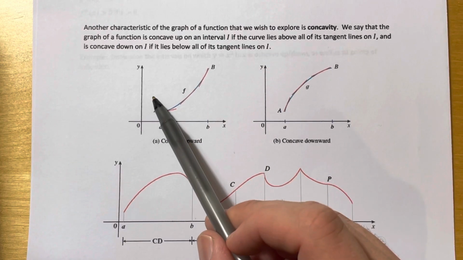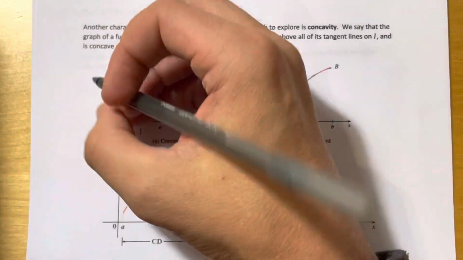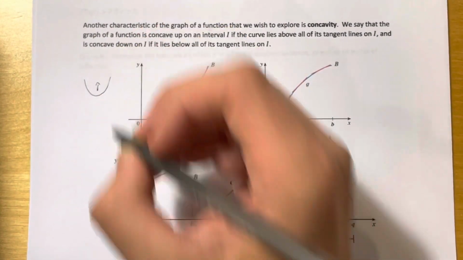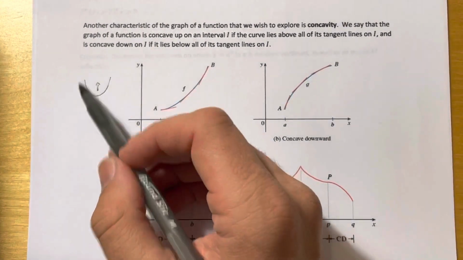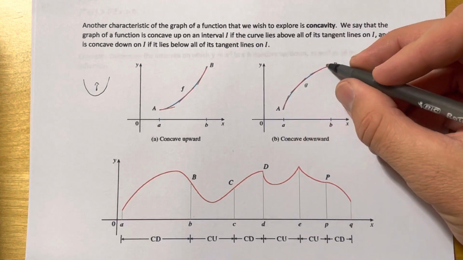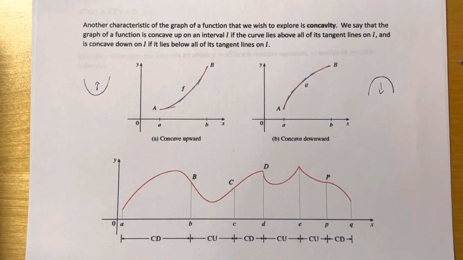You can see that it's concave up here. A more obvious example is an upward parabola. This is concave up because of where the bowl is oriented. Concave down, here's an example of a curve that's concave down, but a more obvious example would be a parabola opening downwards. These are both concave down.